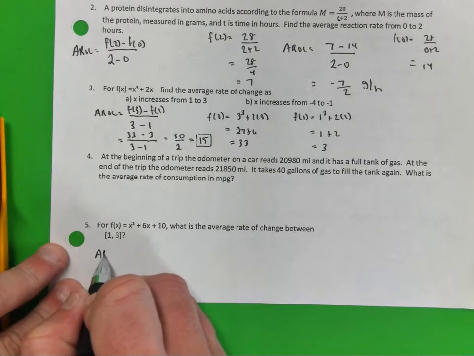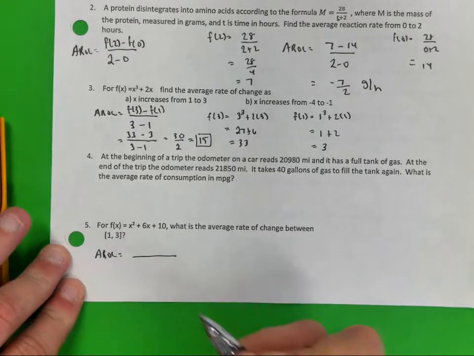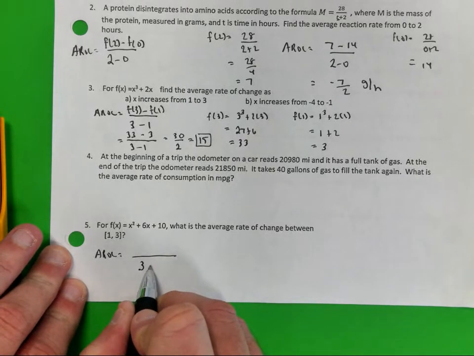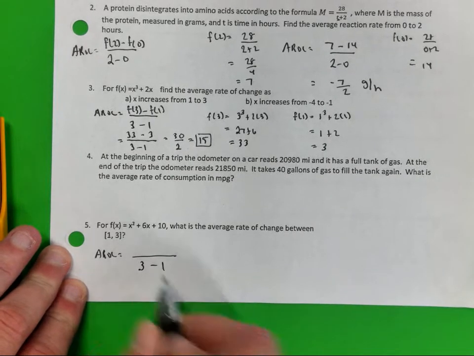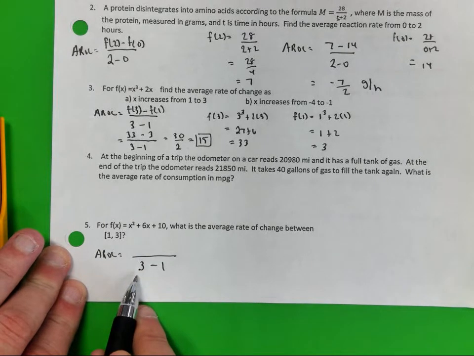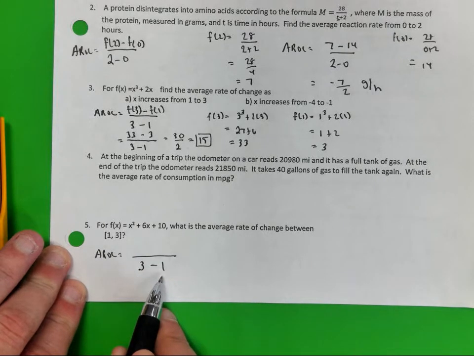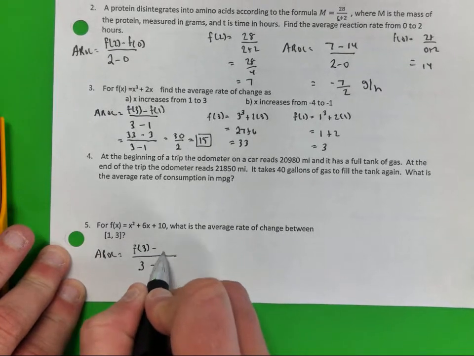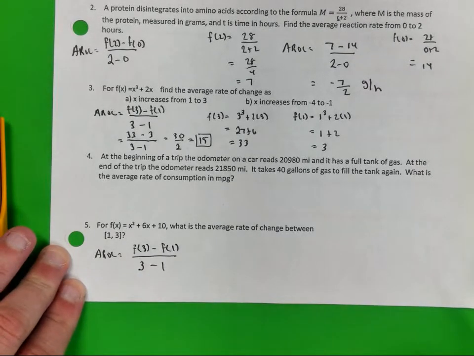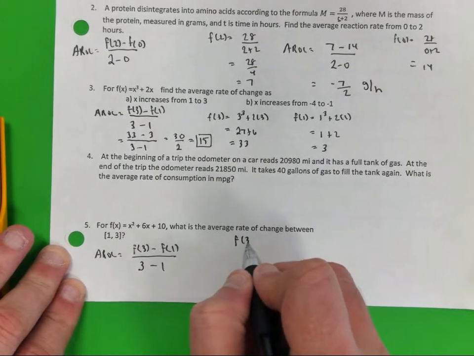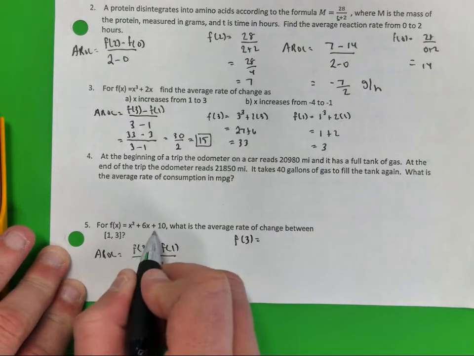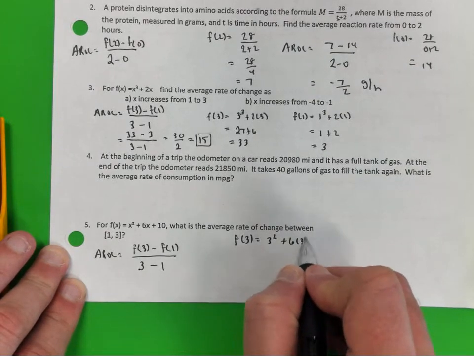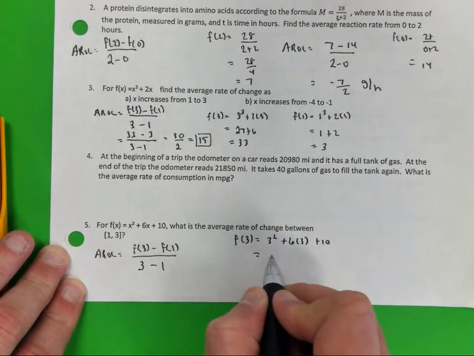Okay, so AROC equals... What is my x sub 2 value? 3. What's my x sub 1? 1. X sub 2 is 3, x sub 1 is 1. Now, what would be above 3? F of 3 minus F of 1. So I need to go find what F of 3 is. I plug it into this function: 3 squared plus 6 times 3 plus 10.